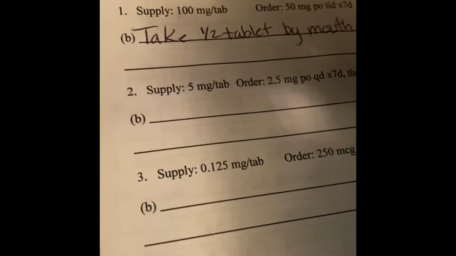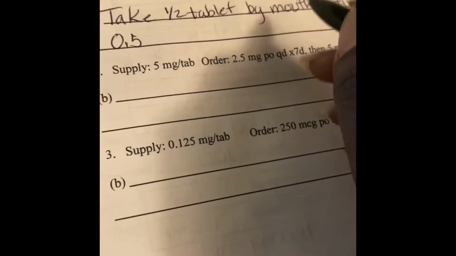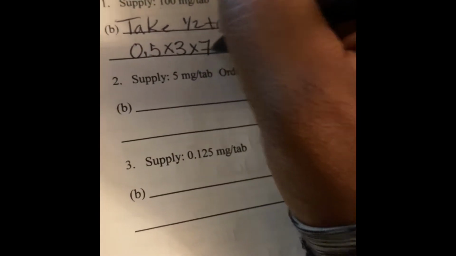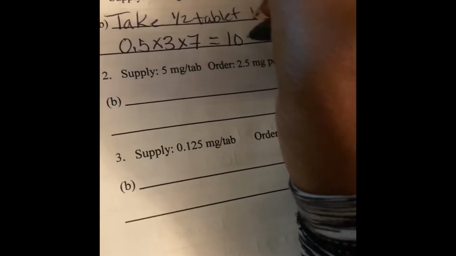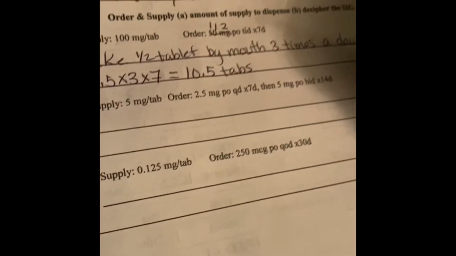And then to find out how many tablets you need, 50 milligrams is 1/2. So you do 0.5 to symbolize 1/2. And you take it 3 times a day, so you multiply that by 3. And you're going to do it for 7 days, so you multiply it by 7, which will equal 10.5 tablets. So you're going to give 11 tablets.